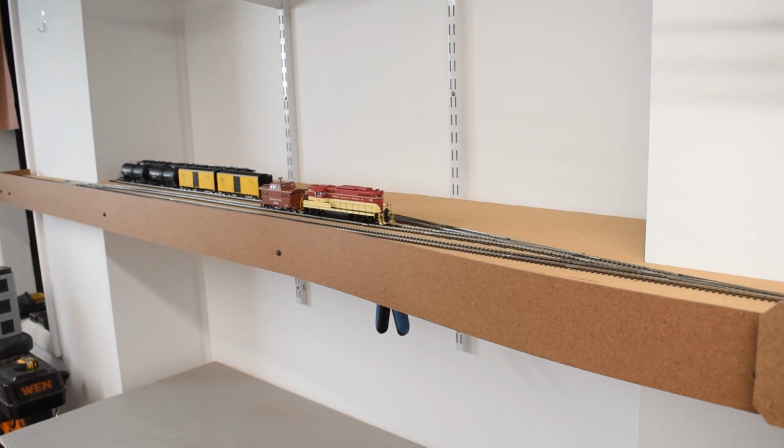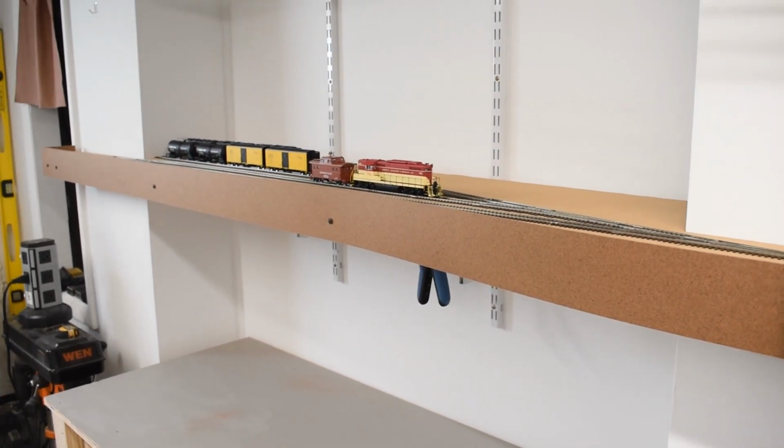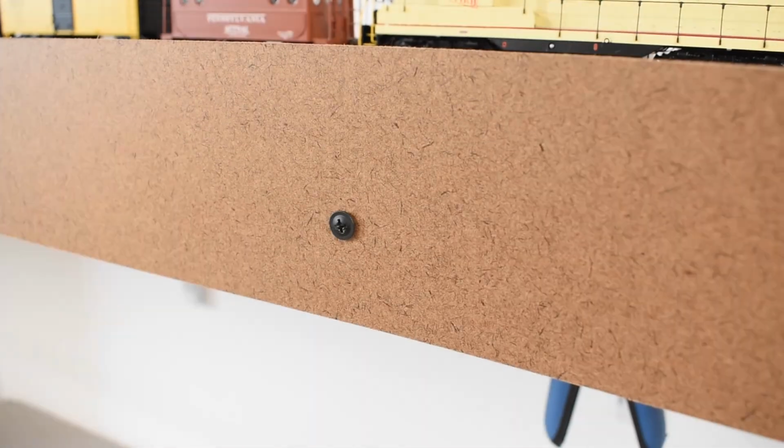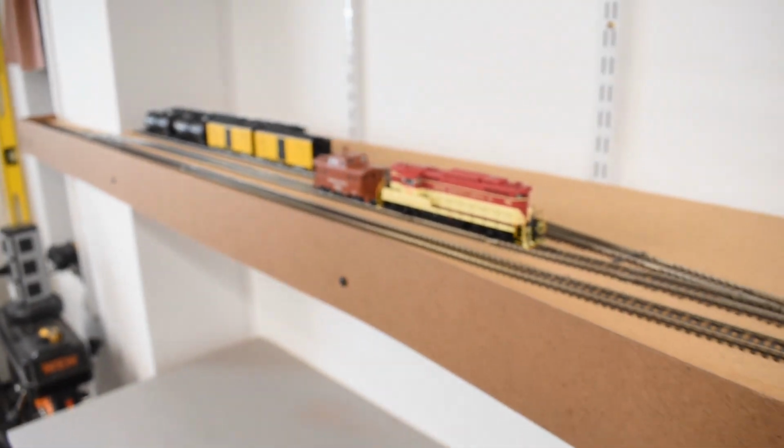Okay, so the fascia is now installed. I decided to keep it just the color of the Masonite. I kind of like that. Instead, I just painted each of the screws just so it looked a little bit cleaner. But yeah, so all set there.